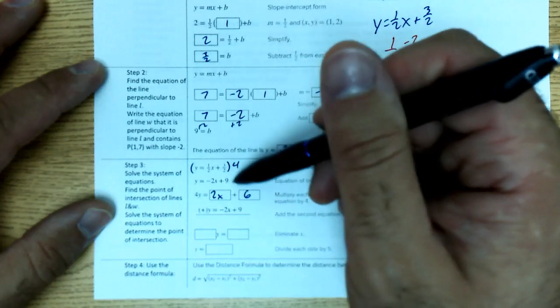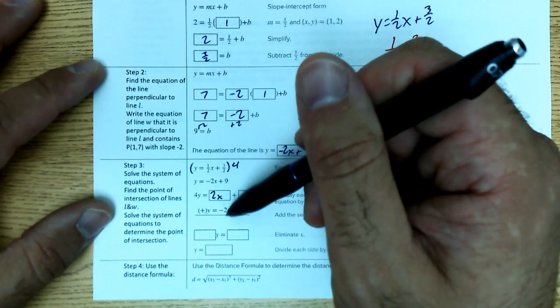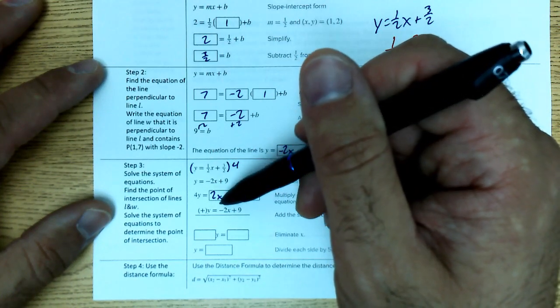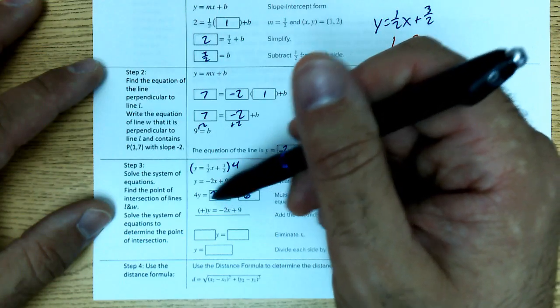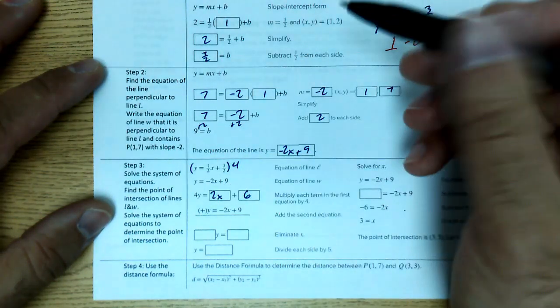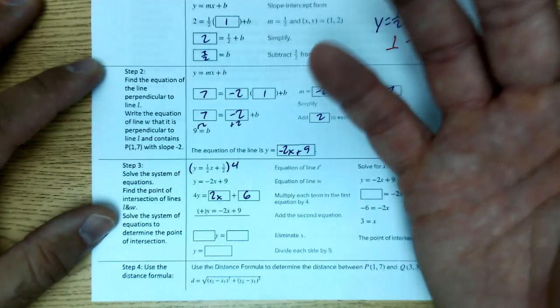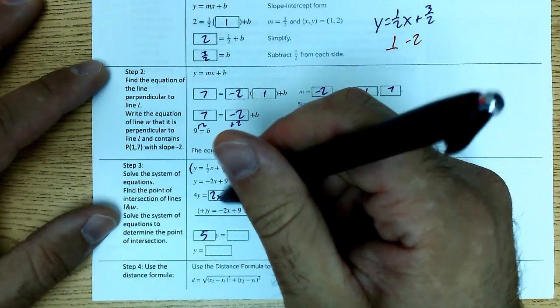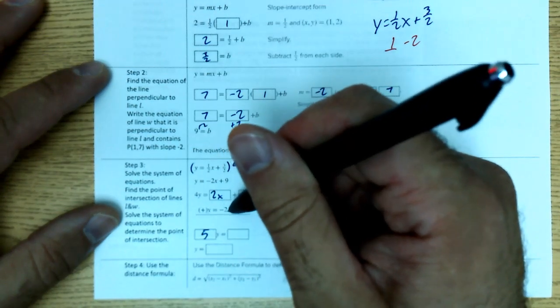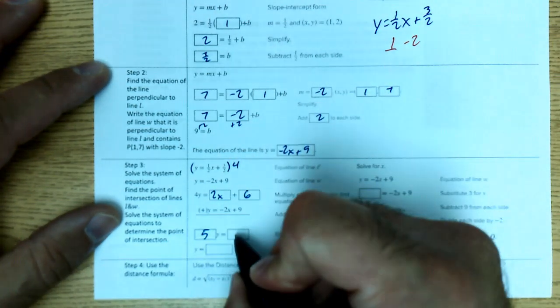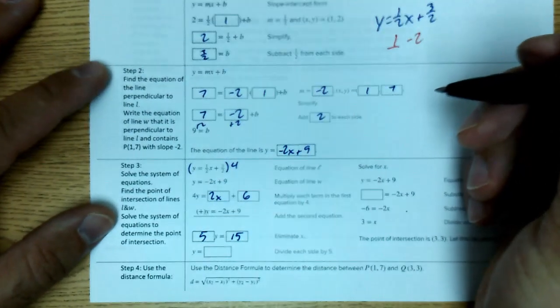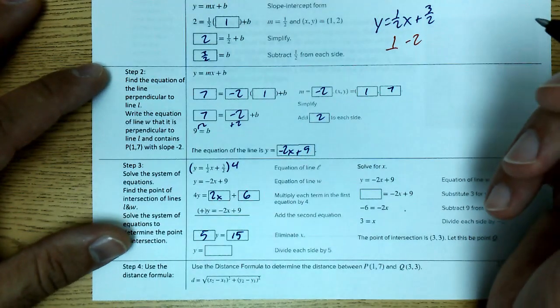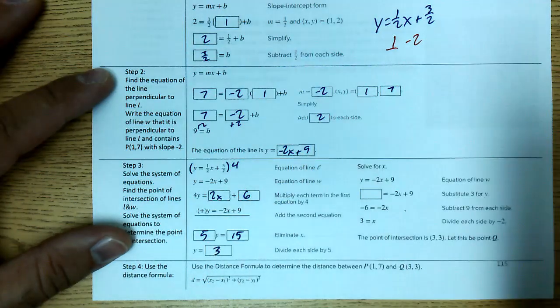My second one, I just brought this one down because these are opposites. All right? So we're going to add them. 4y plus y is 5y. These cancel. 2x minus 2x cancel. 6 plus 9 is 15, which gives me a y of 3.